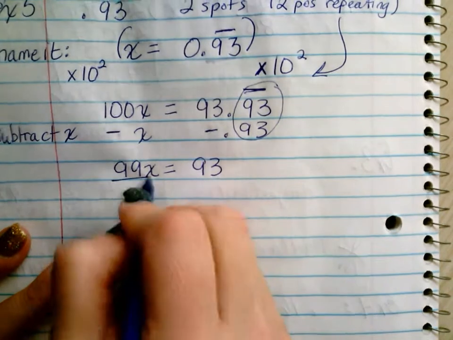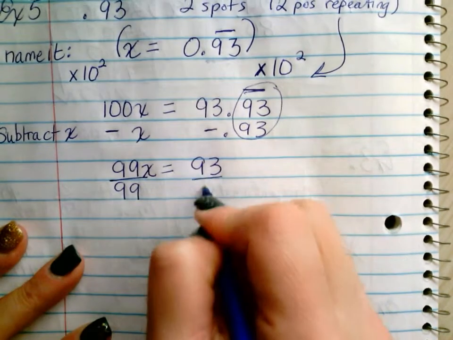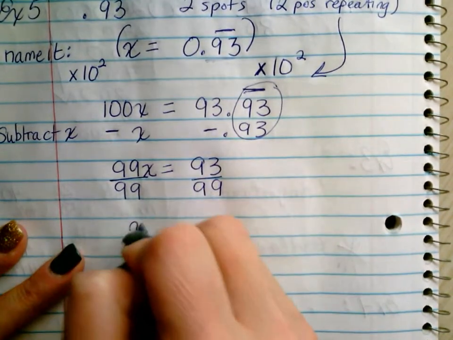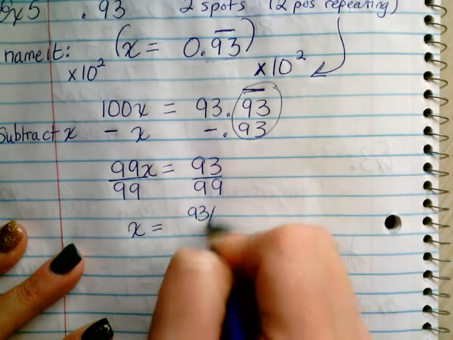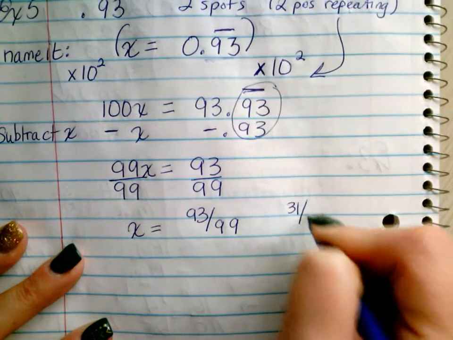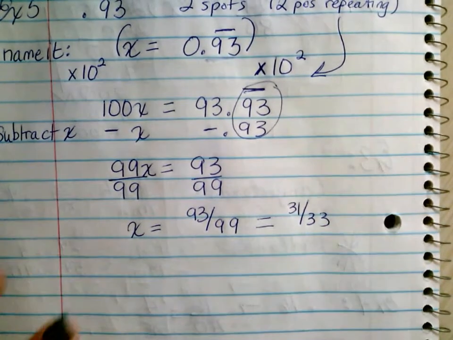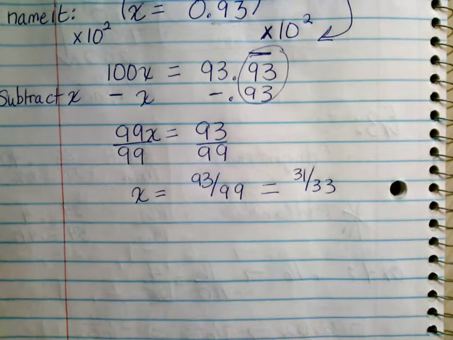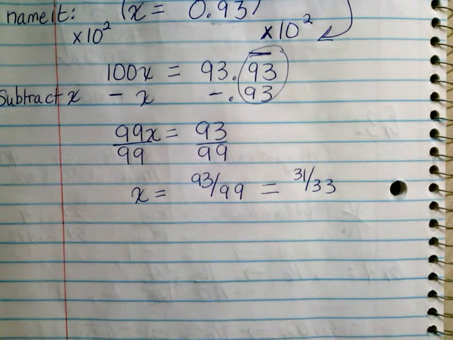Now, to solve for x, divide both pieces by 99, and you get x is equal to 93 over 99. Reduce it by a factor of 3, and you get 31 over 33. We're going to do a few of these, so don't be scared and don't think you're not going to get it. This is very labor intensive. Definitely very labor intensive. All right. Let's do another one.